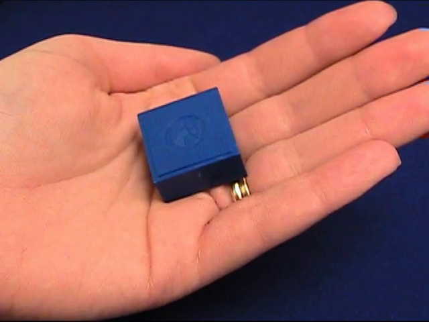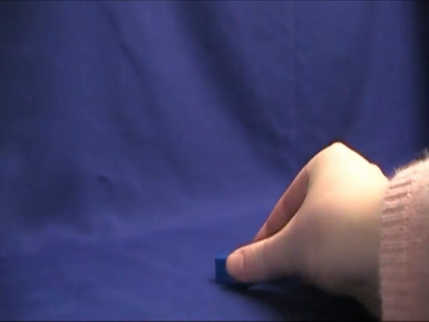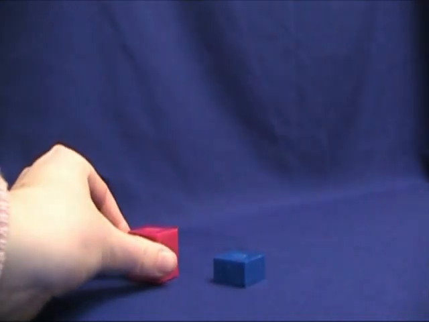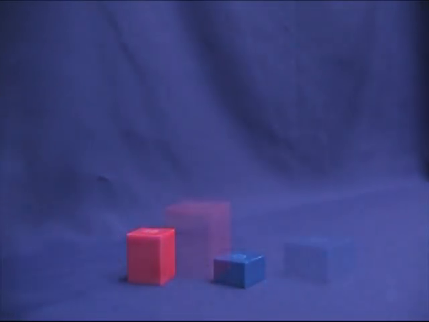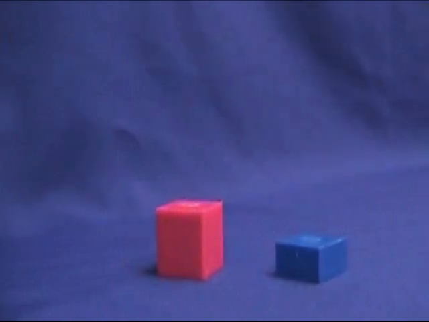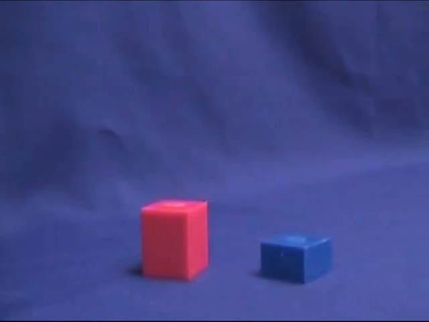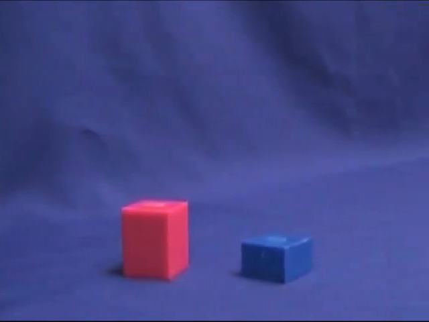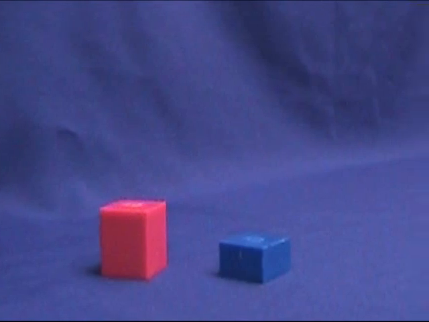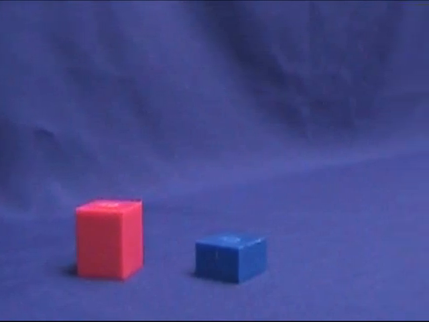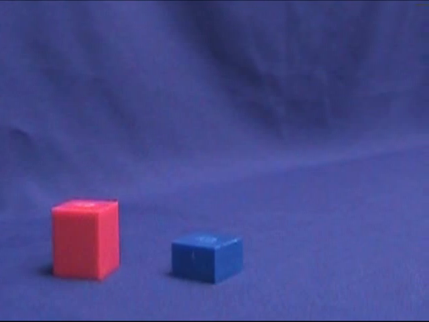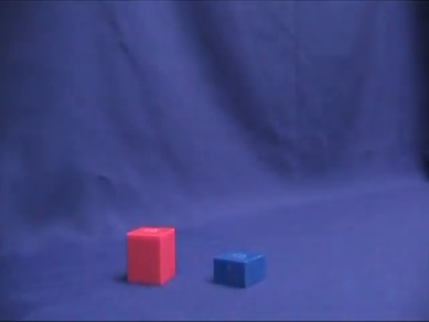Take one block from each color set and place it on its square base on a table surface. Because both blocks weigh the same and their bases have the same area, the blocks exert the same amount of pressure on the table. The shorter blocks occupy half the volume of the taller blocks, while containing equal masses. We know this because they weigh the same. Because density is mass per unit volume, the smaller blocks are twice as dense as the larger blocks. This means that cold air is more dense than warm air.